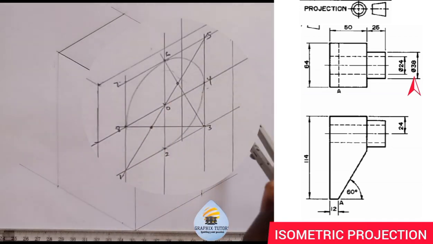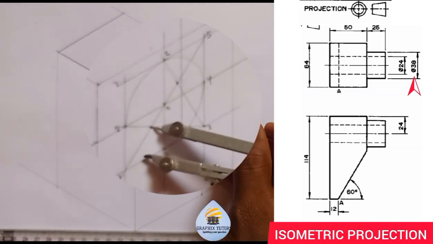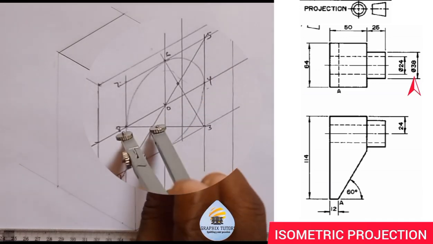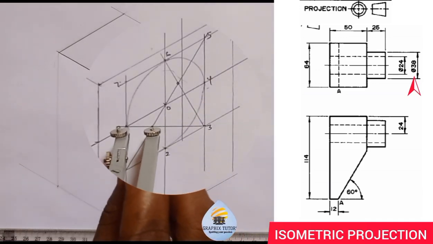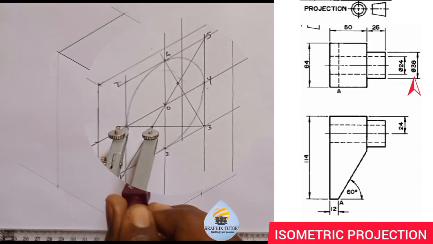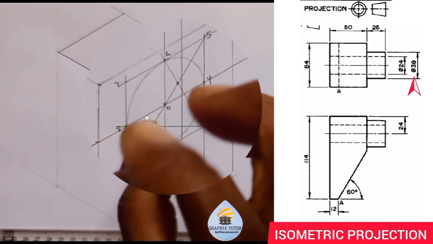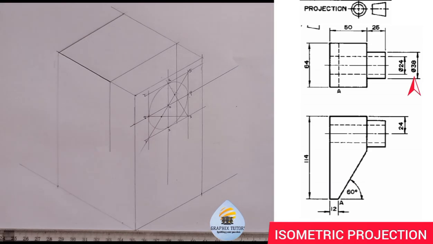And I'll place it at this point here, and I'll join 8 to 2. Can you see that? So I've taken that out.